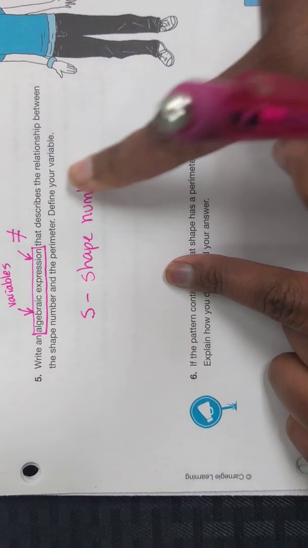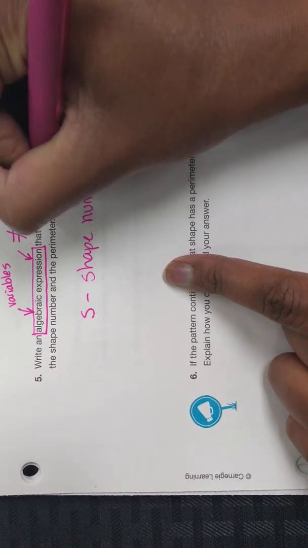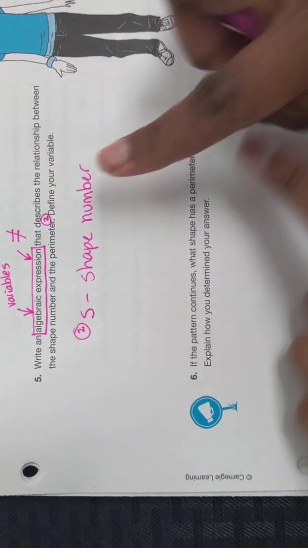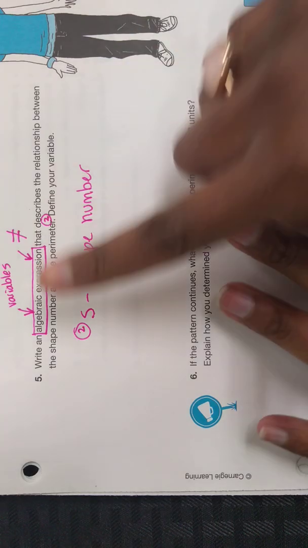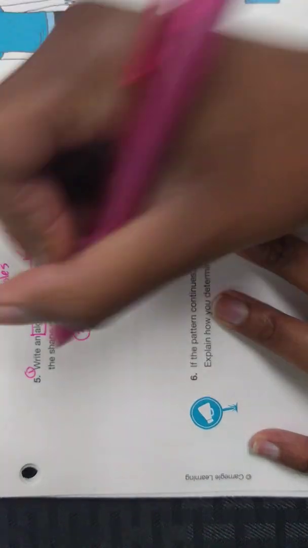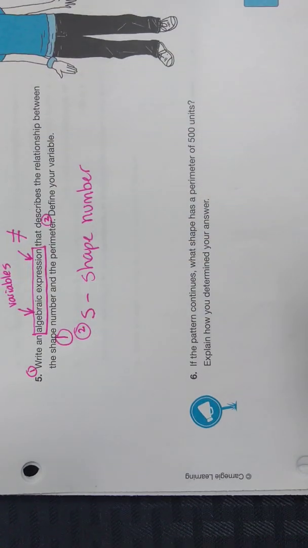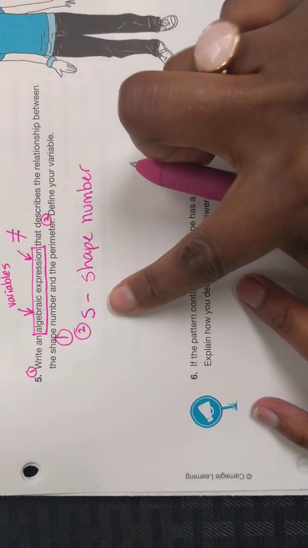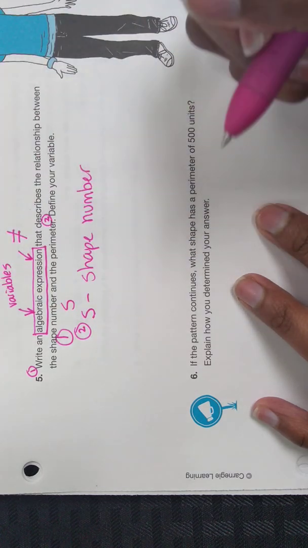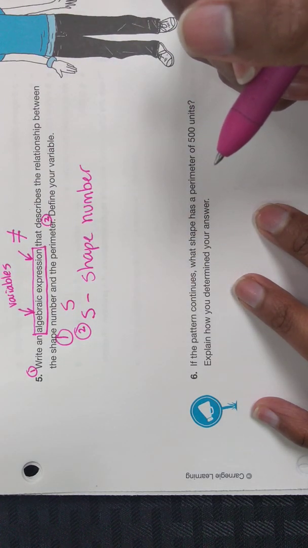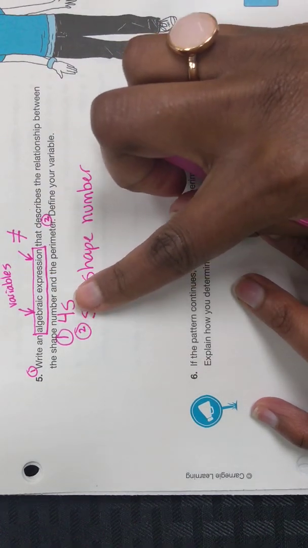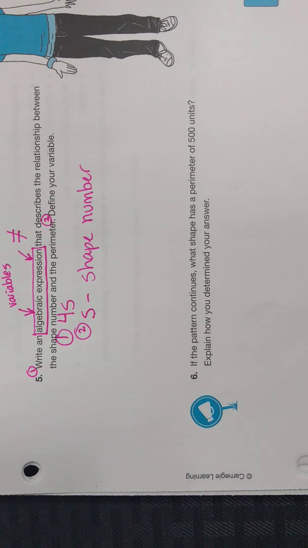I just did this step. Put a 2. That's step 2. I defined my variable. I haven't yet written an algebraic expression. Put a 1. Let's do step 1. I would take the shape number, s, and I would multiply that shape number by 4, which means 4 times s, 4s. There's my algebraic expression.